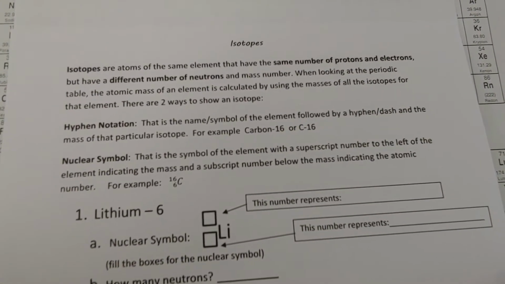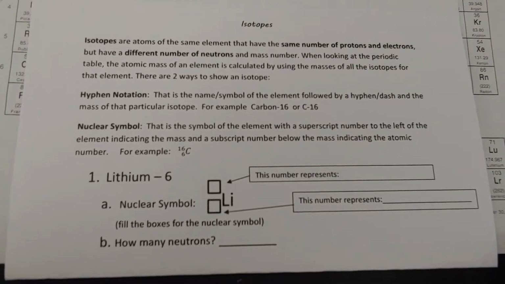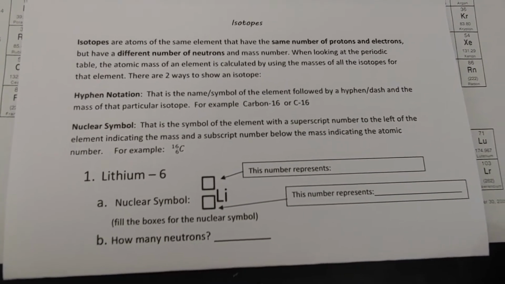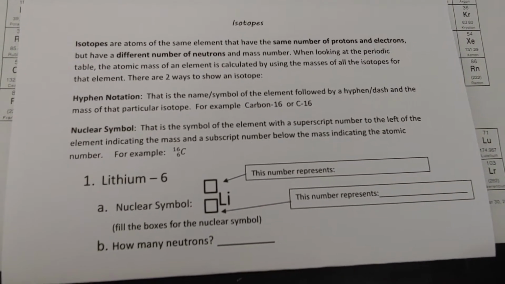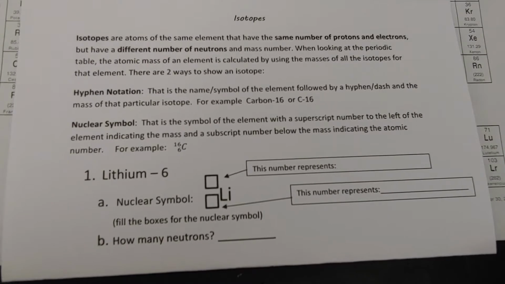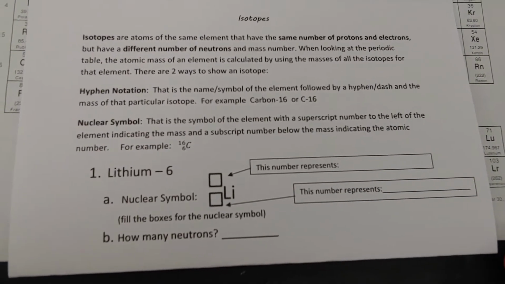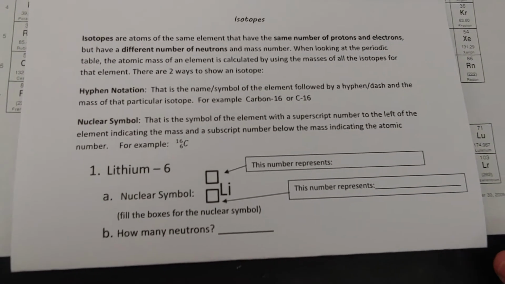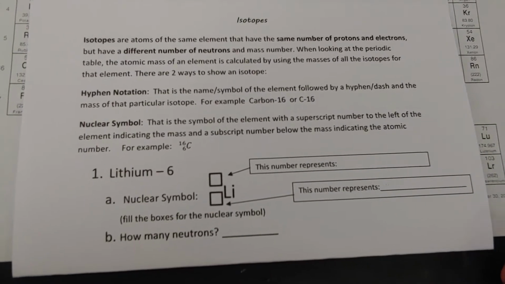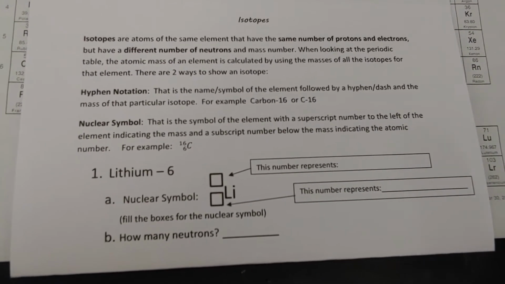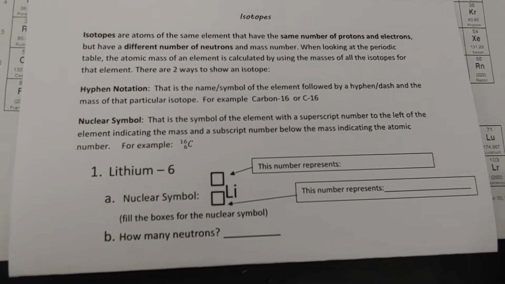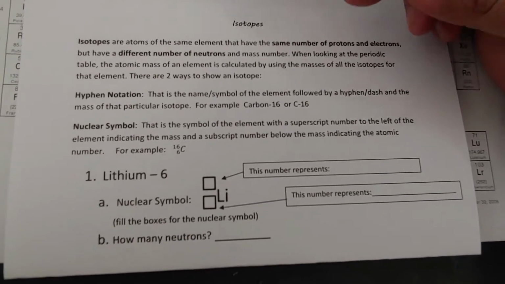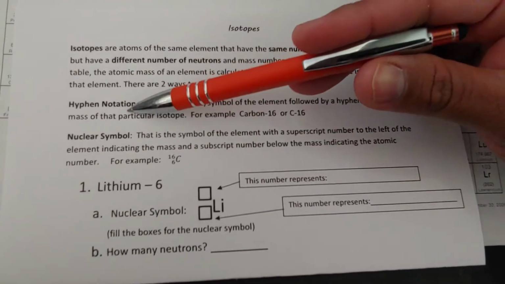Alright guys, I'm going to do a quick video on what isotopes are. First of all, I want you to know that isotopes are a slightly different version of the same element. They're all the same element, just with slight differences, and we'll talk more about what those differences are.